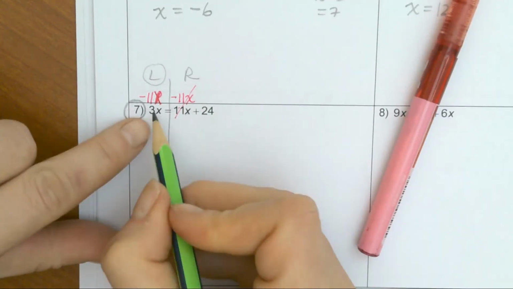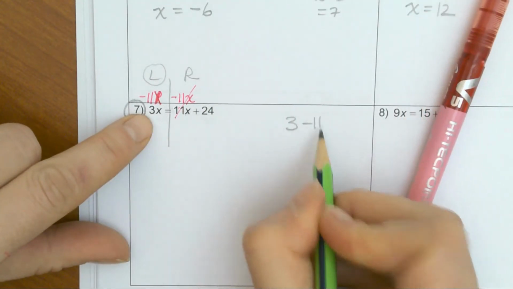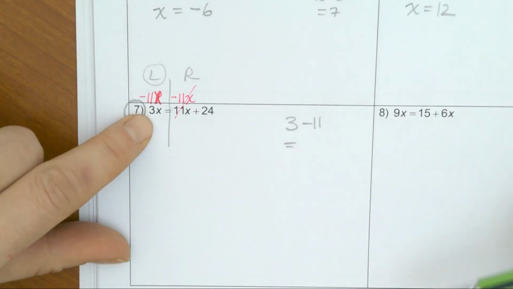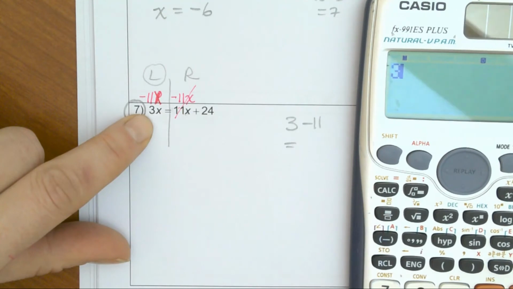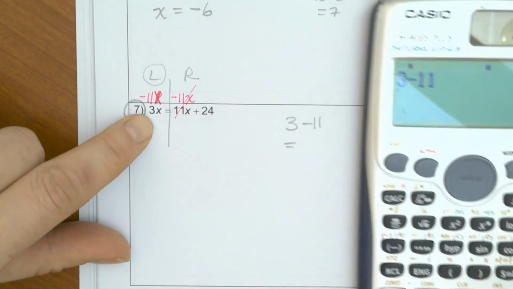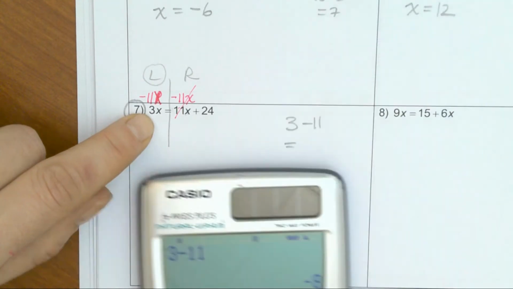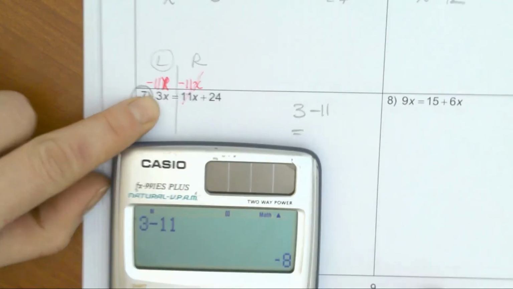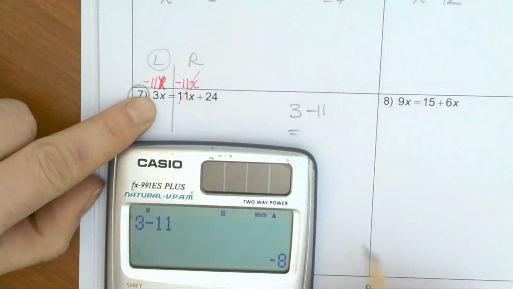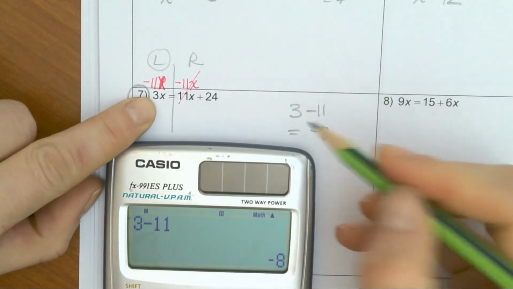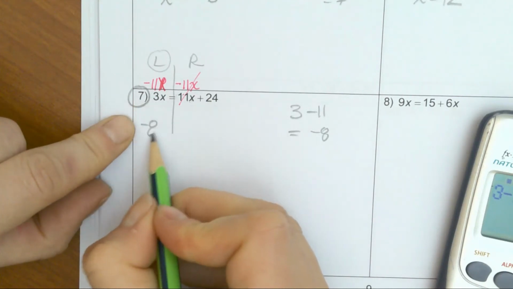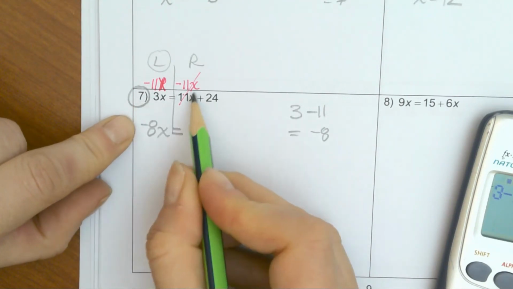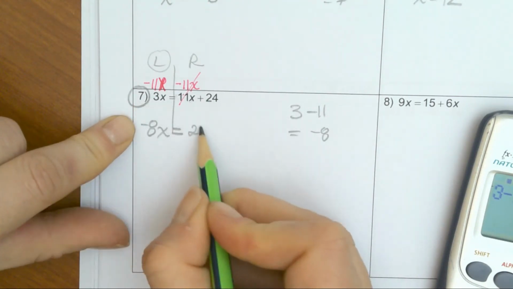So now I have 3 subtract 11. 3 subtract 11 equals negative 8. So on this side, I have negative 8x equals, that's gone, so I have a 24.